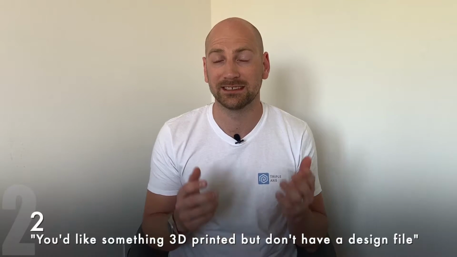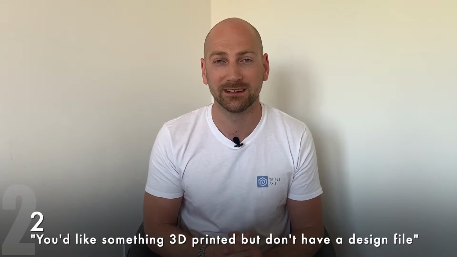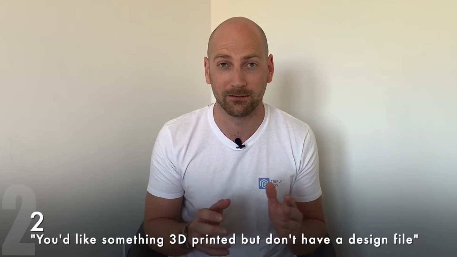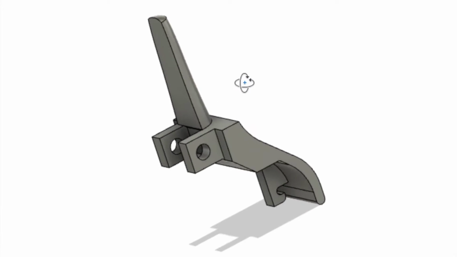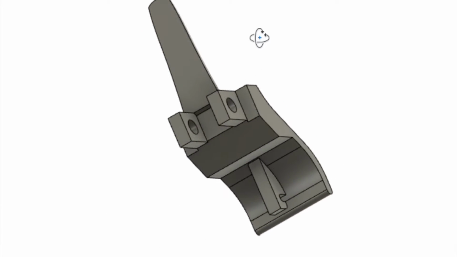The second option is if you'd like to get something 3D printed, but you don't have a 3D design file. Now, if that's you, we can take your sketch, plan, or idea and turn it into a 3D printable design and then go ahead and 3D print it for you.